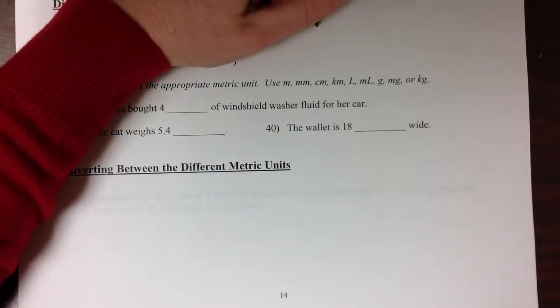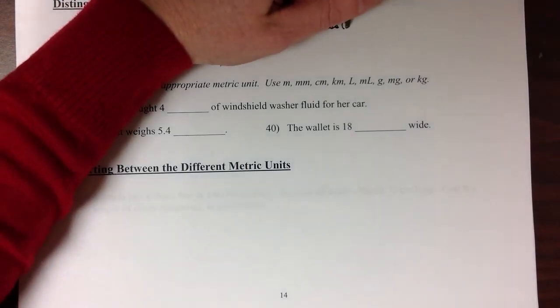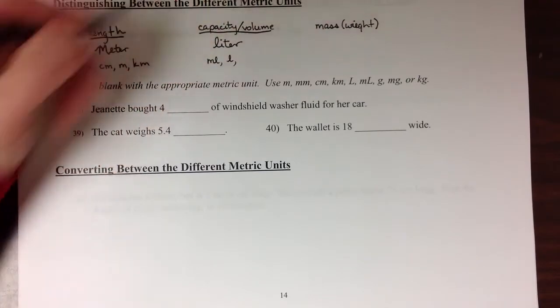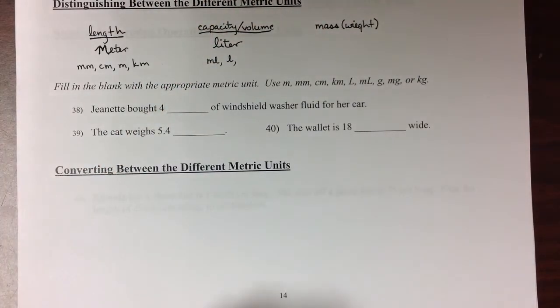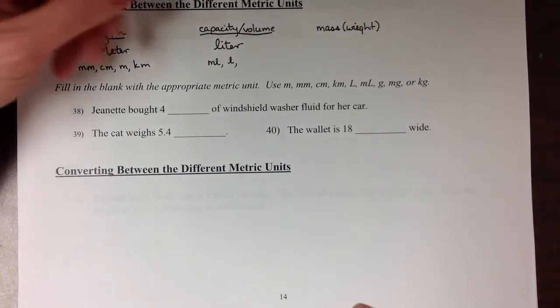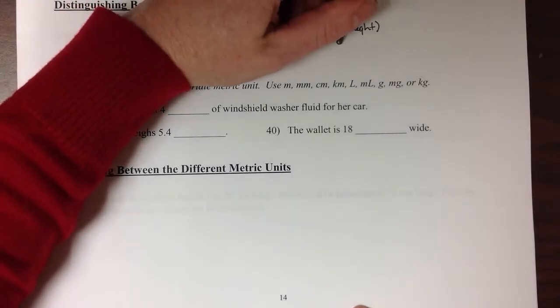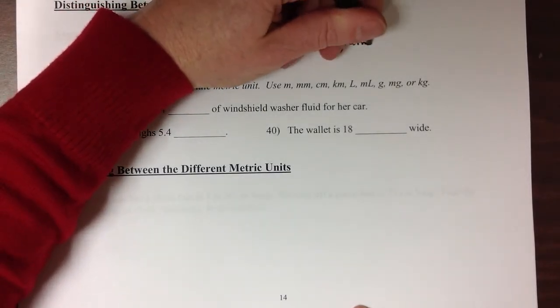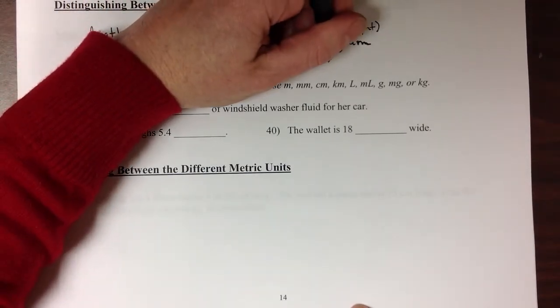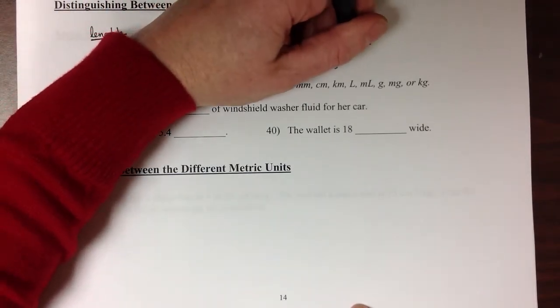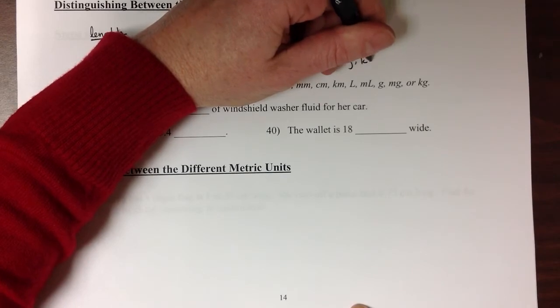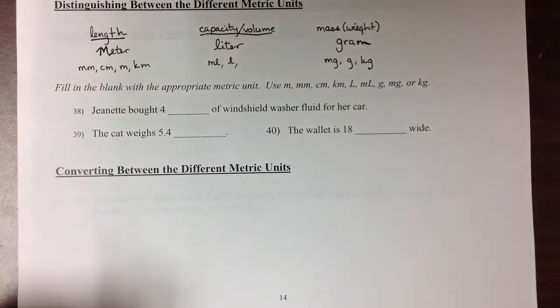And then our last one is mass, which replaces the units used for weight in the U.S. customary system. And our primary unit there is the gram. And most commonly used in this would be milligrams, grams, and kilograms.